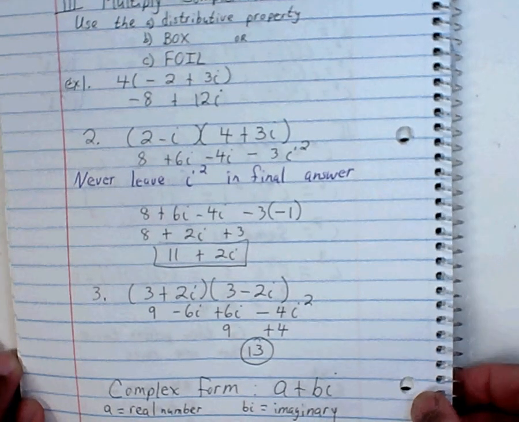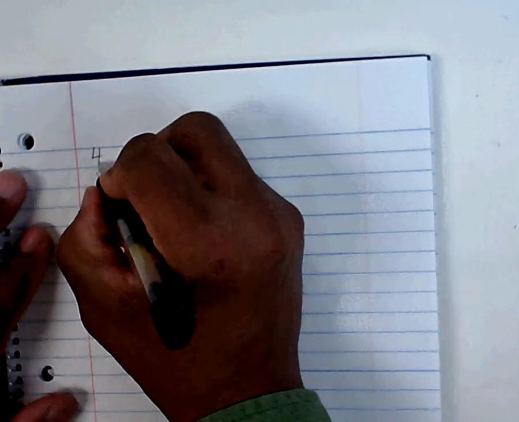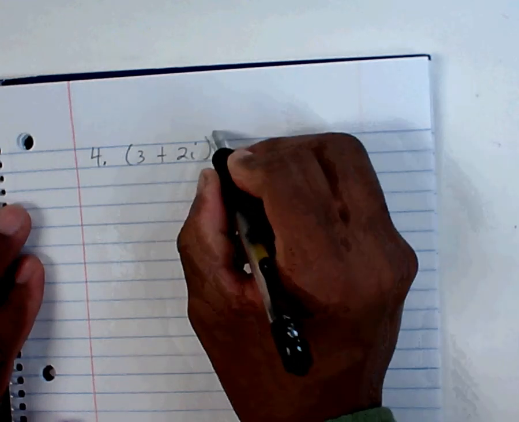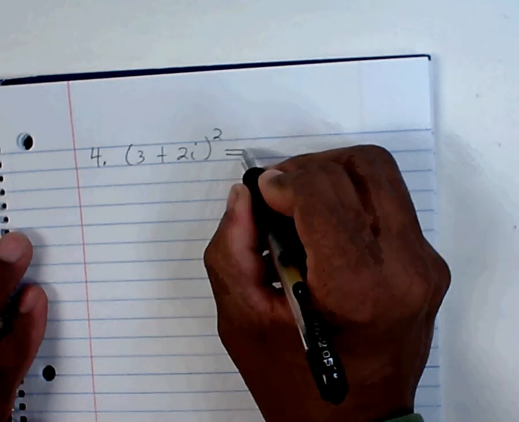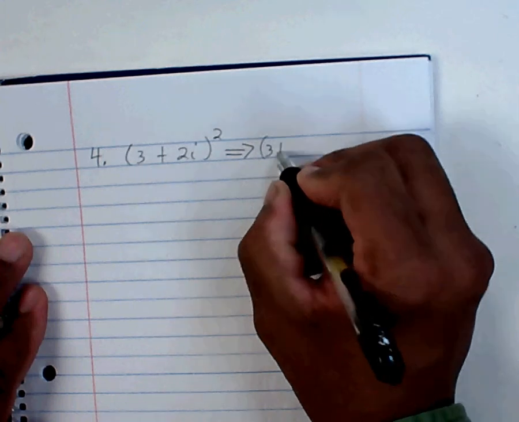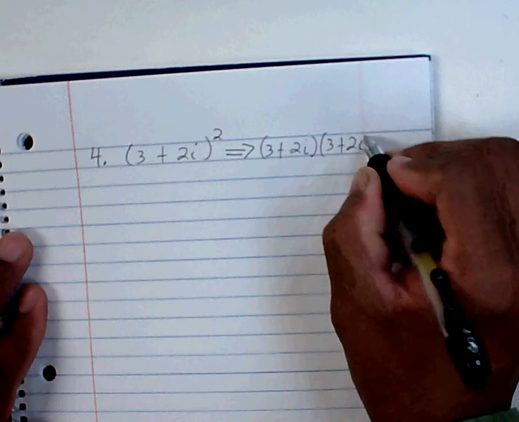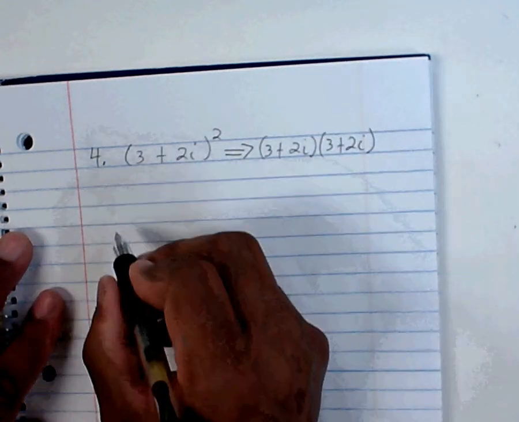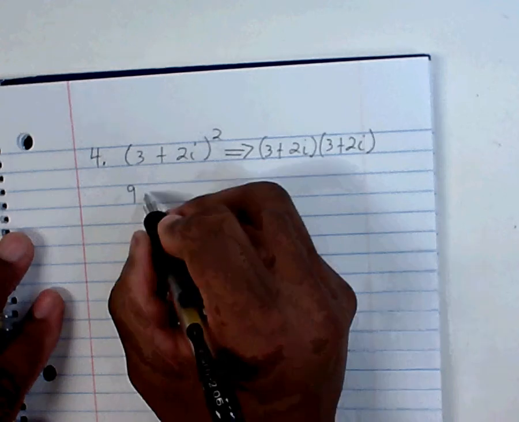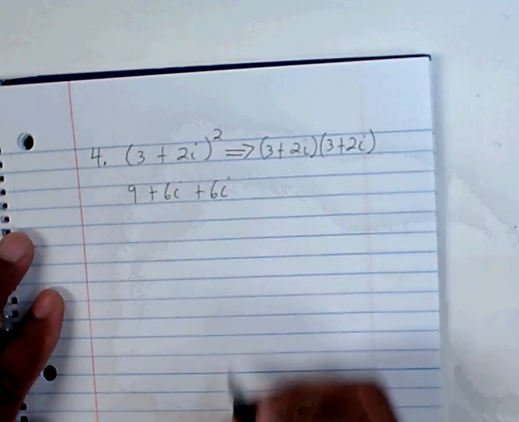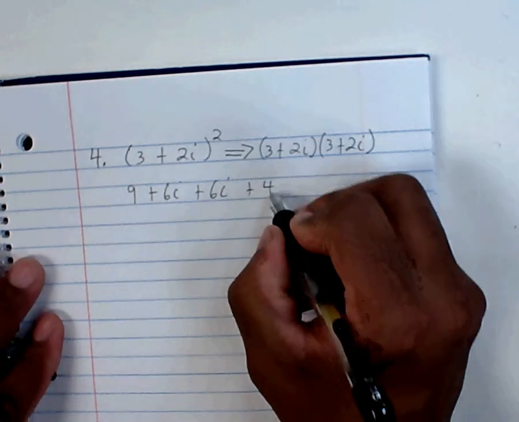So we have one more example. Number 4. 3 plus 2i squared, which means that we have 3 plus 2i times itself. So we'll use the FOIL method again. 9 on the outside, with a positive 6i, on the inside we're going to get the same thing. Positive 6i plus 4i squared.